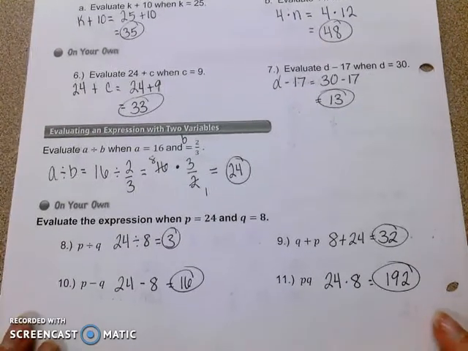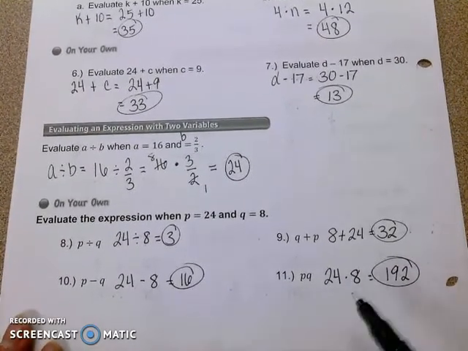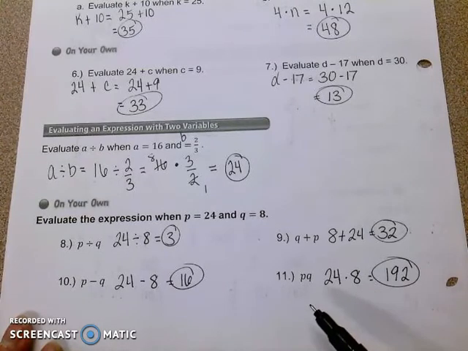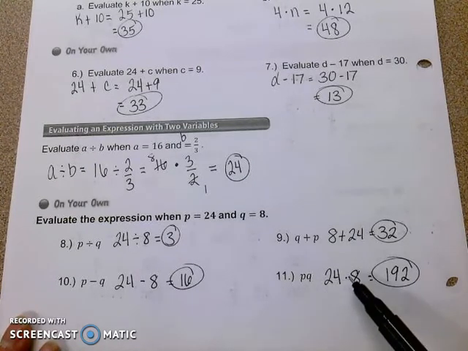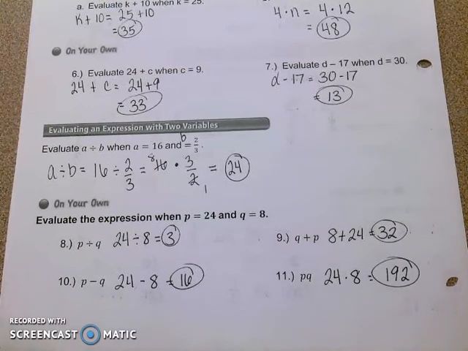All right, check your work on 8 through 11. One common mistake I see on problems like number 11, 24 times 8, when we have problems like this, p times q, we tend to put the 24 and then the 8 and think our answer is 248. Remember, when you have 2 variables next to each other or a number next to a variable, that does mean to multiply.